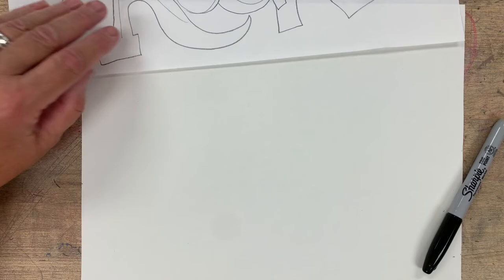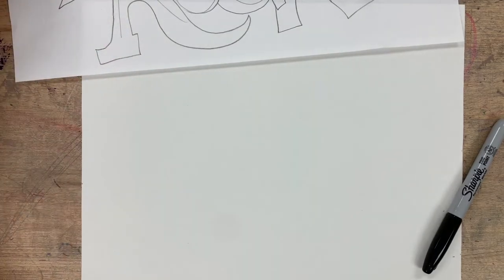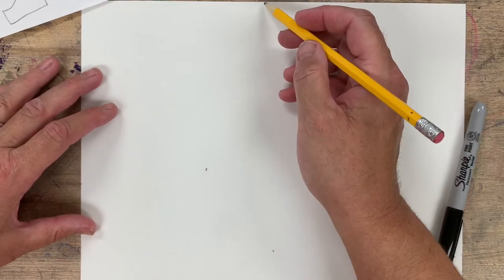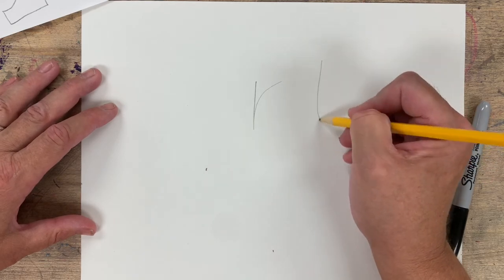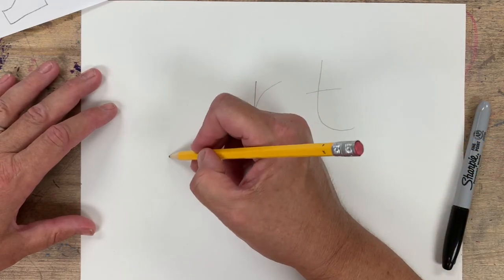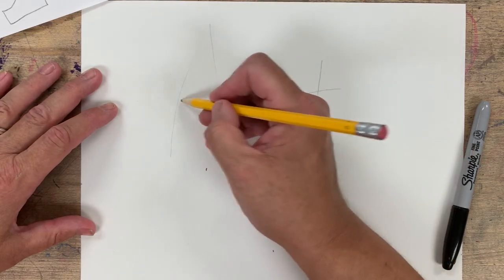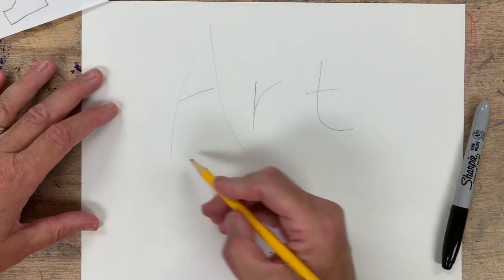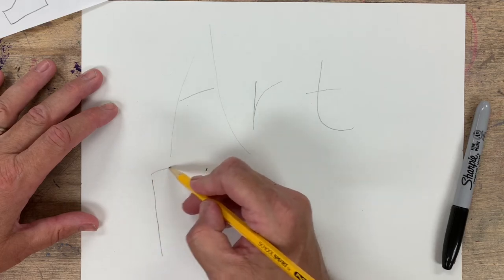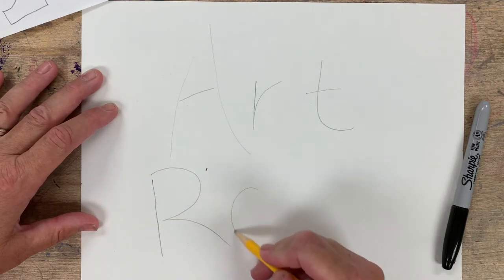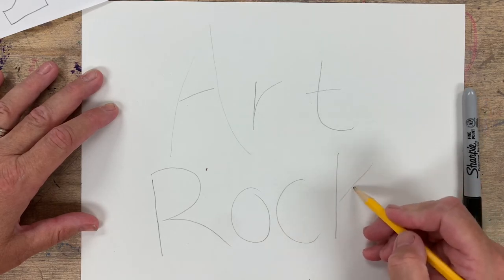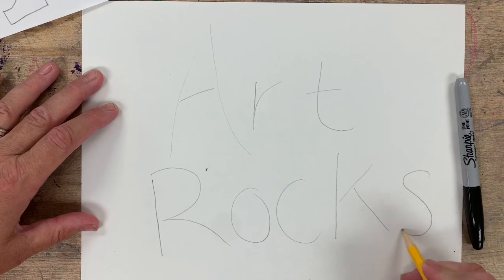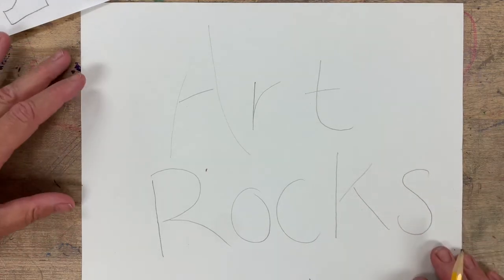You have a practice sheet to look from, but while you're going to do yours, the very first step is going to be to lightly trace your letters, that skeleton that you want. So I'm doing it real light. I don't even know if you can see it. I'll do it a little bit darker here for the rocks part so that you can see. So you can see it on the page, just slightly like that.